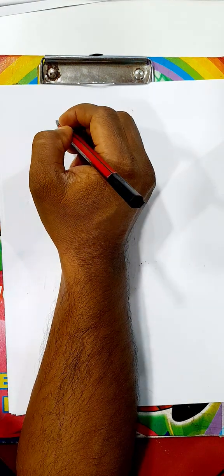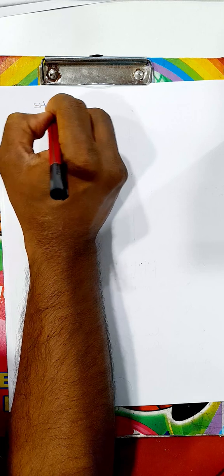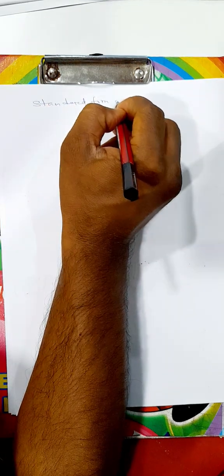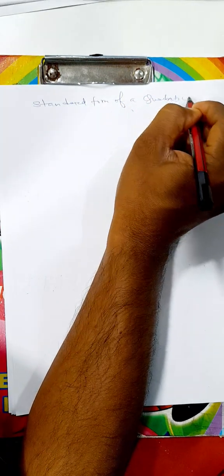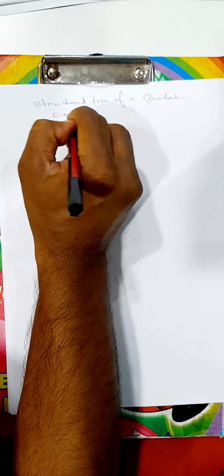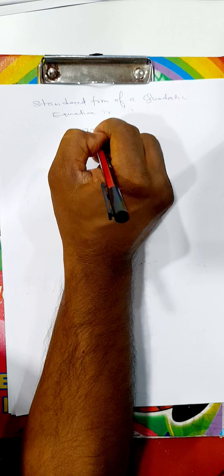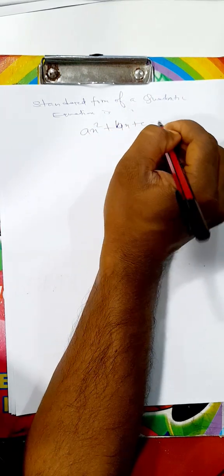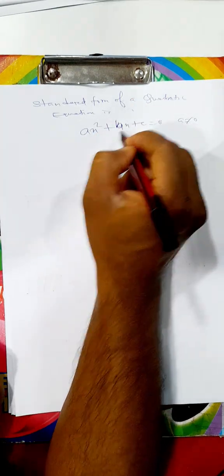Now we will try to find a formula for solving a quadratic equation. Now standard form of quadratic equation. Standard form of a quadratic equation is ax square plus bx plus c equal to 0, a not equal to 0, right? This is the standard form of quadratic equation.